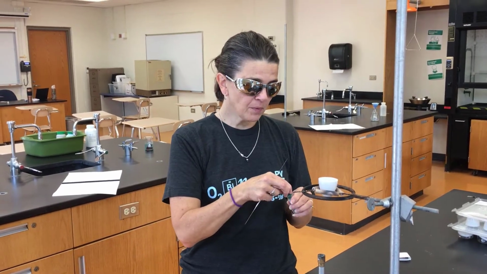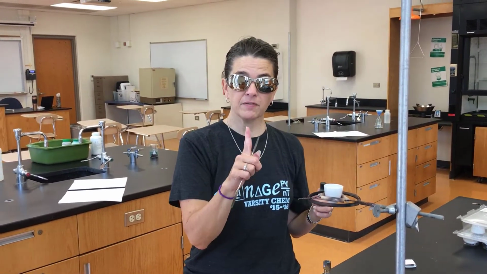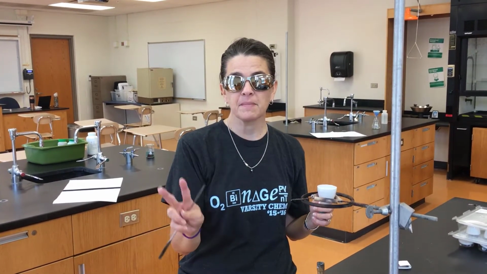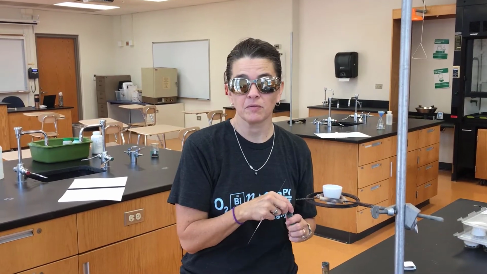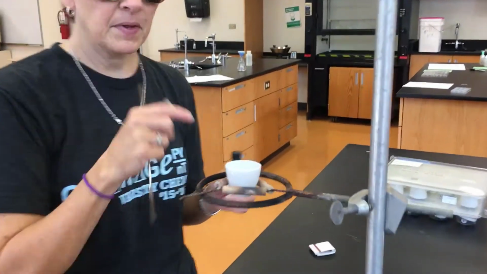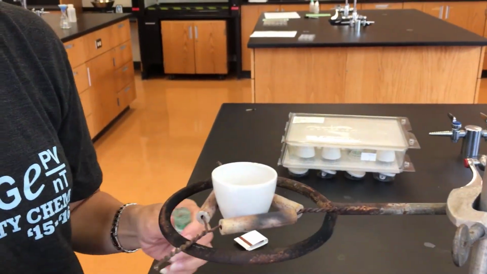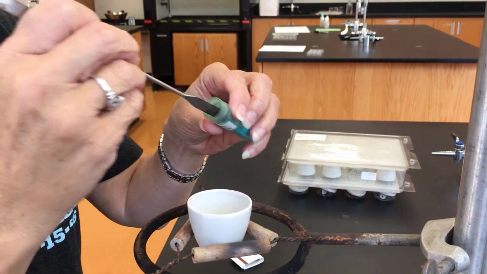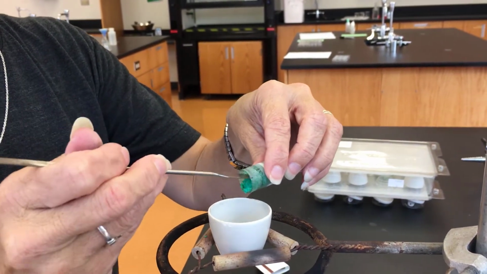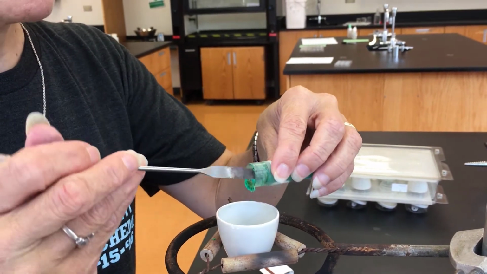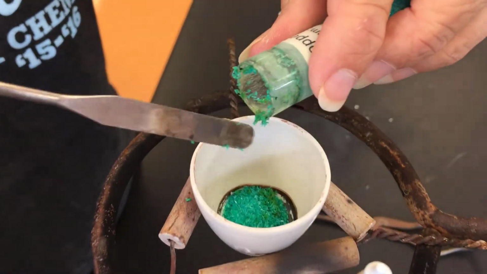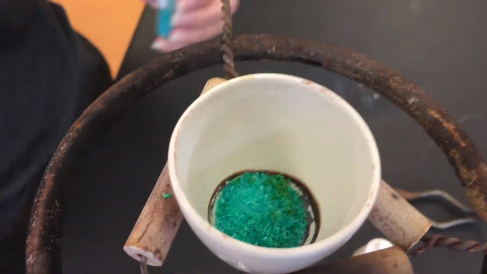So what we're going to do today is first heat off the water, then separate the copper and the chlorine from each other so that you can get separate masses, and then it's your job to figure out an empirical formula. Okay, you will be given the mass of the empty crucible, and I'm going to put some of my compound into that. And you will be given the mass of the crucible with the compound in it. You can see that lovely greenish blue color.